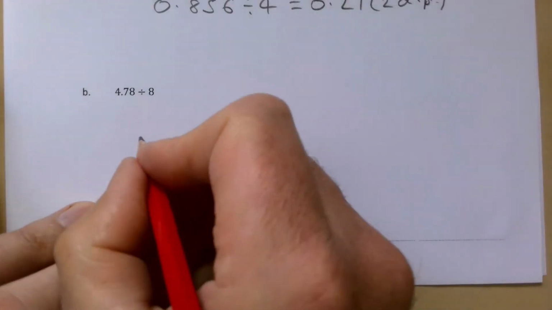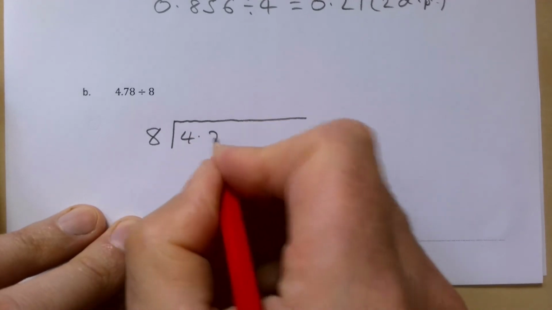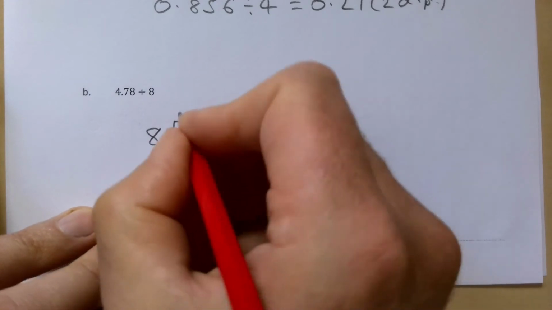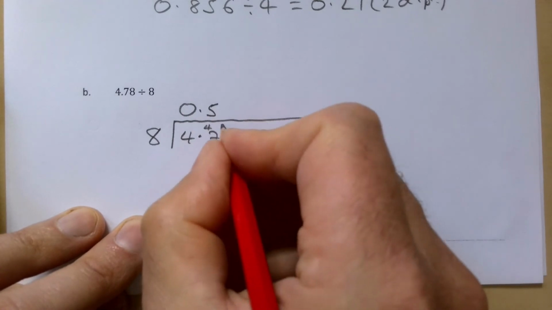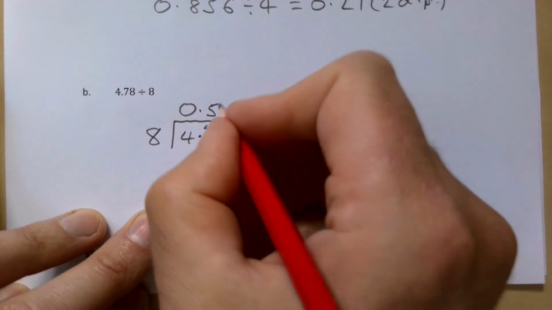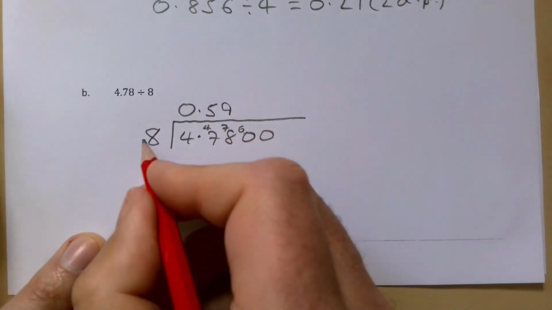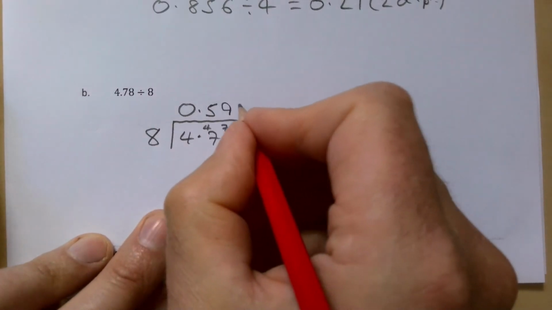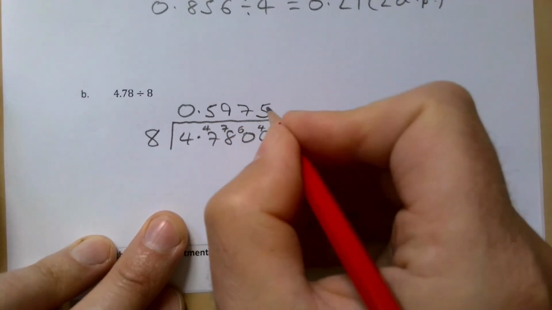4.78 divided by 8. I'll add a couple of zeros just in case we need them. 8 into 4 doesn't go. 8 into 47 goes 5 times, and 7 left over. 8 into 78 goes 9 times, and 6 left over, and this is a good one. 8 into 60 goes 7 times, and 4 left over. 8 into 40 goes 5 times.